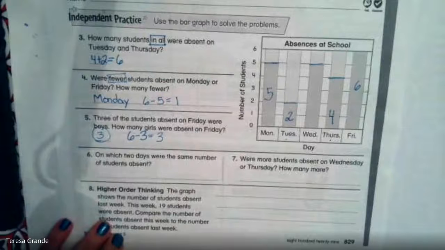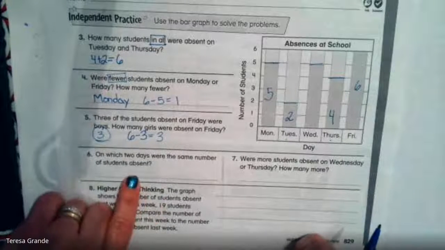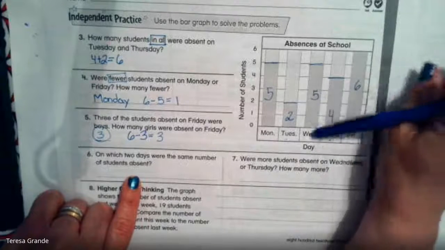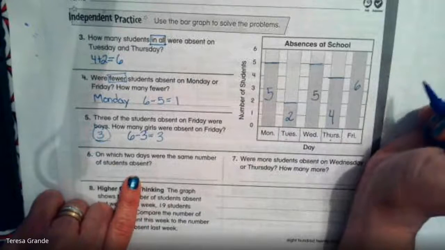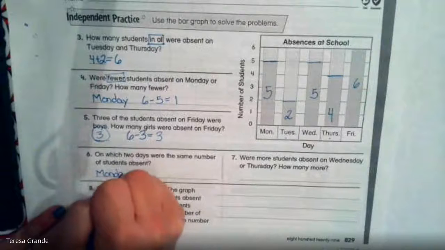On which 2 days were the same number of students absent? Are any of these the same? We didn't look at Wednesday yet, so we're going to put the number in there, which is 5. So which 2 days? Right, Monday and Wednesday.